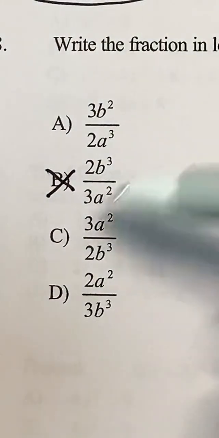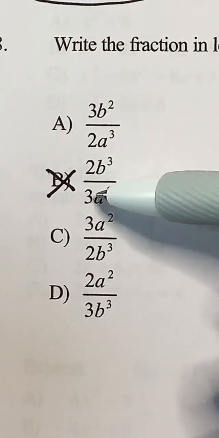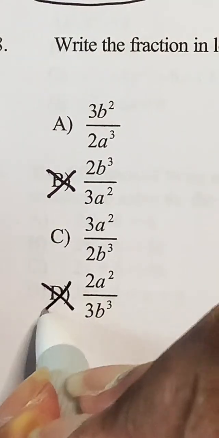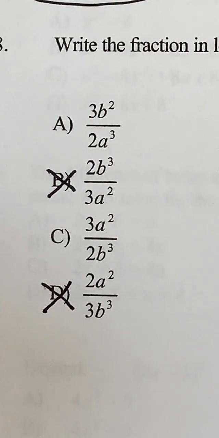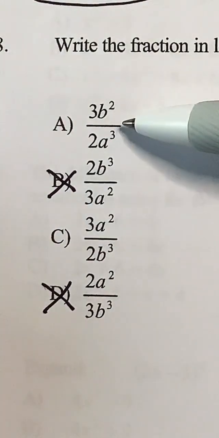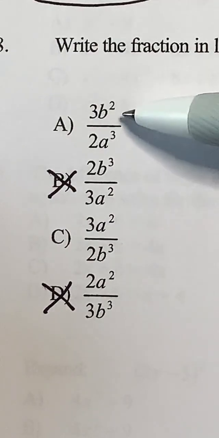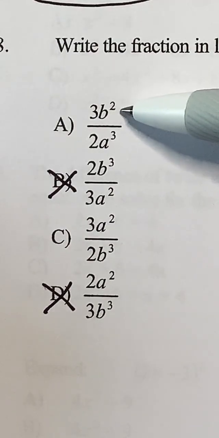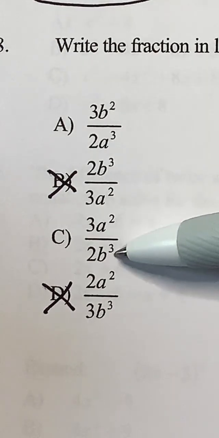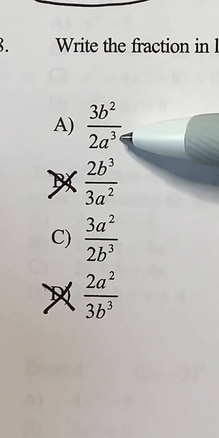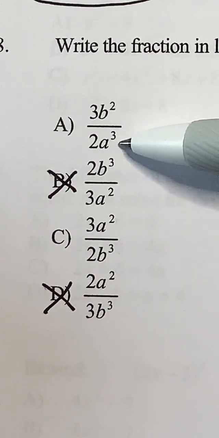No matter what, you always want to try to simplify, okay? Get it down to the lowest terms. So if we're saying that our coefficient is 3/2, looking at our answer choices, right away, b is gone because it has the 2 in the numerator instead of the denominator, as well as d is gone. Okay? So you see how the process of elimination can help you.